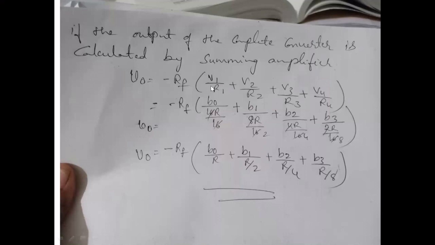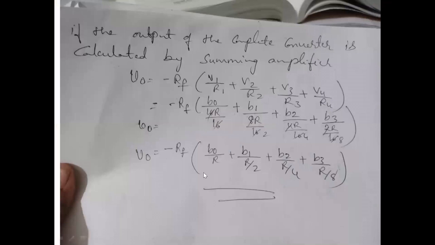Here V1 is nothing but V reference by 16, the LSB. So V reference B naught by 16R.